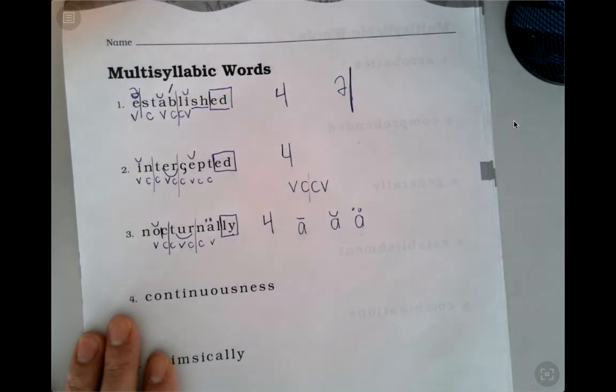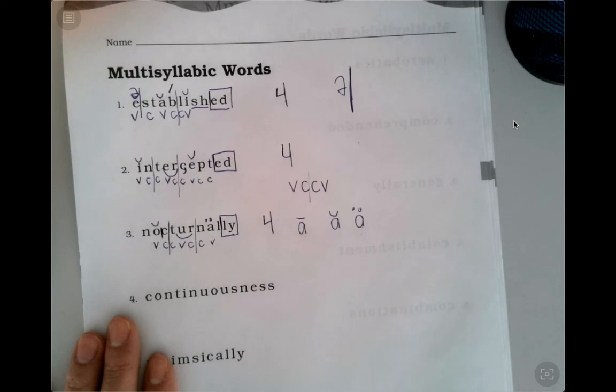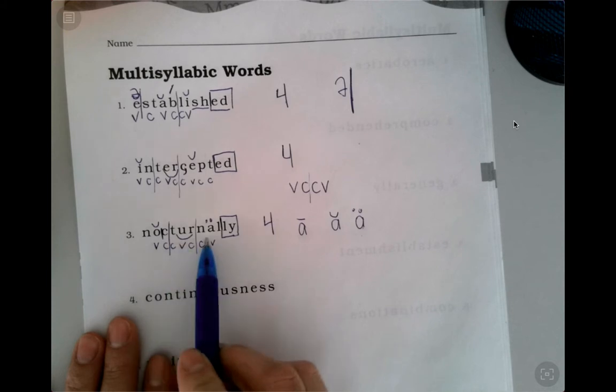Okay, is that 4 syllables? 1, 2, 3, 4. Check. You are perfect. That's awesome. That's it. 1, 2, 3, 4.